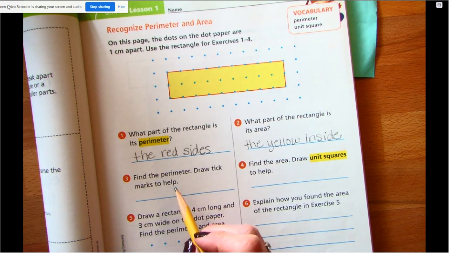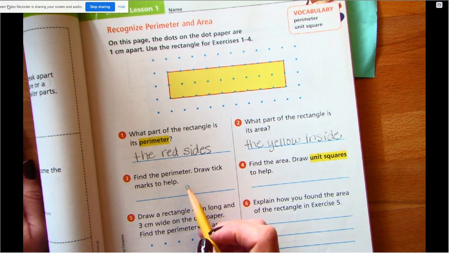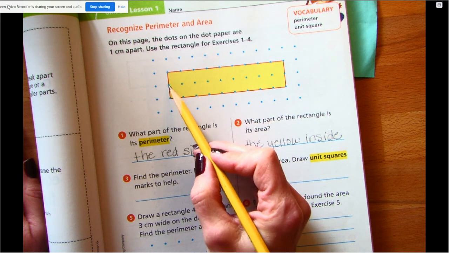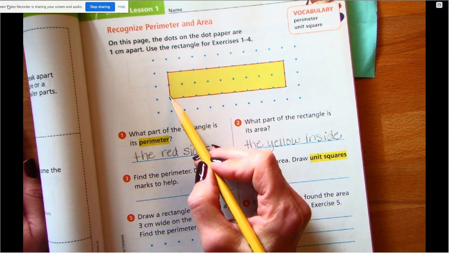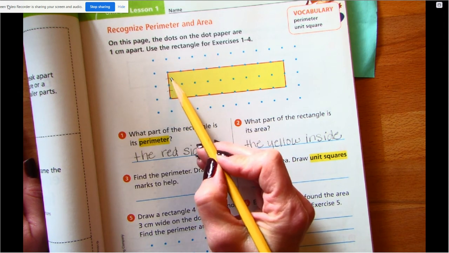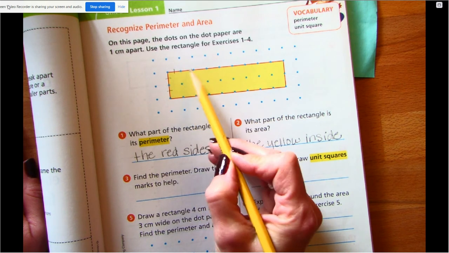Okay, to find the perimeter, I think, okay, I'm going to mark every time I count in between, right? So in between these dots is 1 length. So I'm going to count. Here's 1, 2, 3, 4.